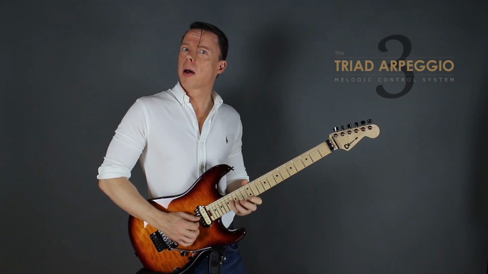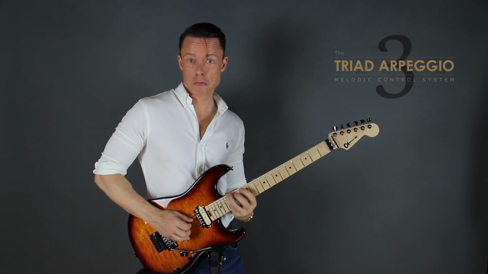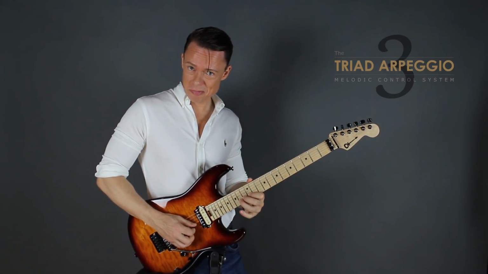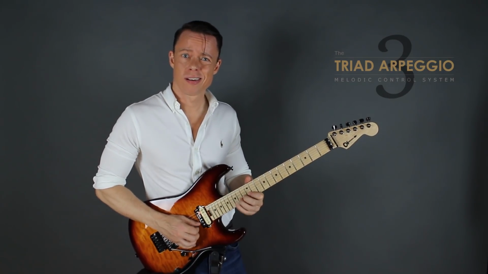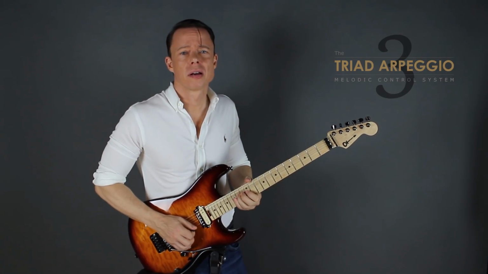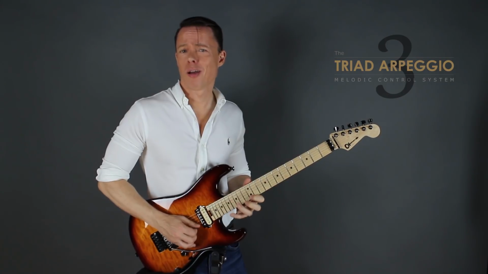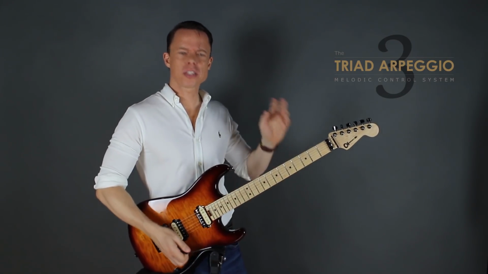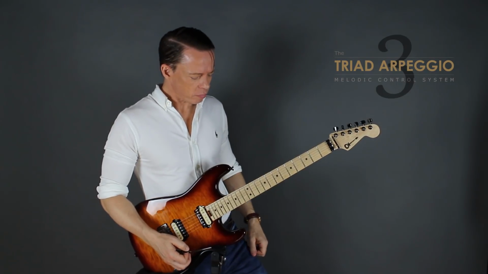Blues scale. Arpeggio. Chromatically tying in two different notes of the arpeggio. Blues scale. Arpeggio. It works in the most amazing way, right? It really creates a cool sound.